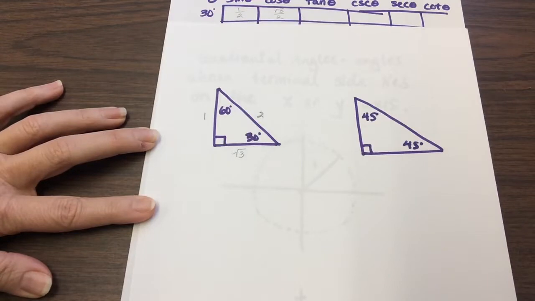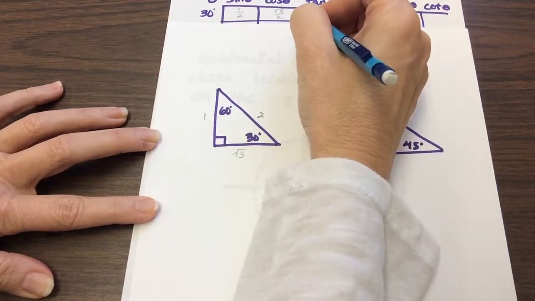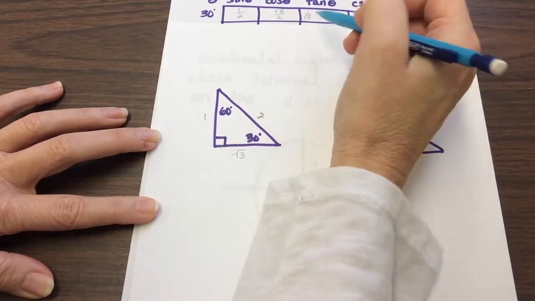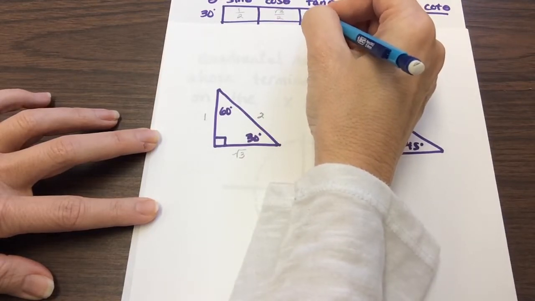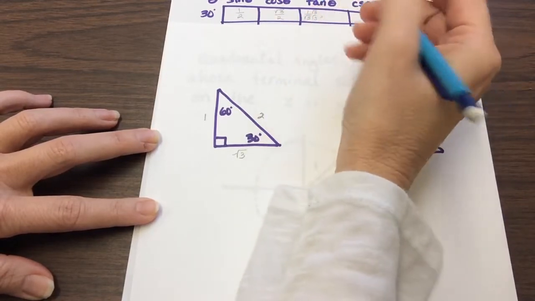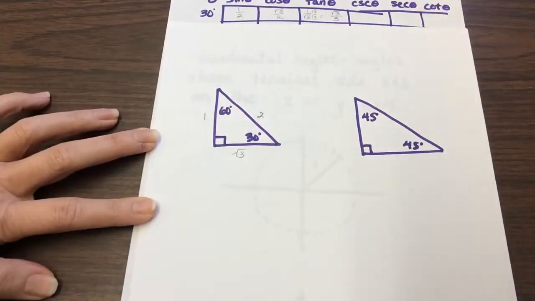My tangent is going to be my opposite over my adjacent. Remember that I do not keep that radical in the denominator, so I'm going to multiply by the square root of 3. So the tangent of 30 degrees is going to be the square root of 3 over 3.